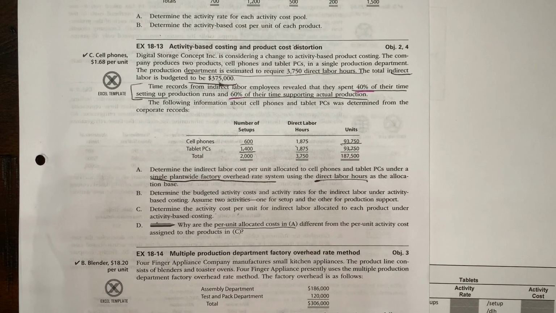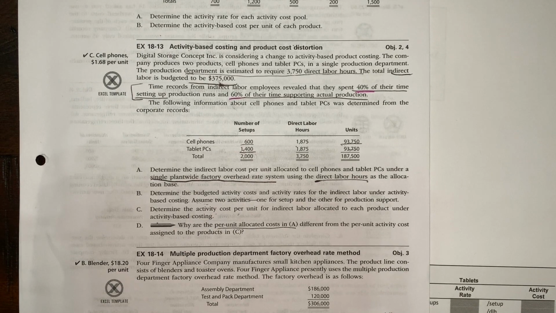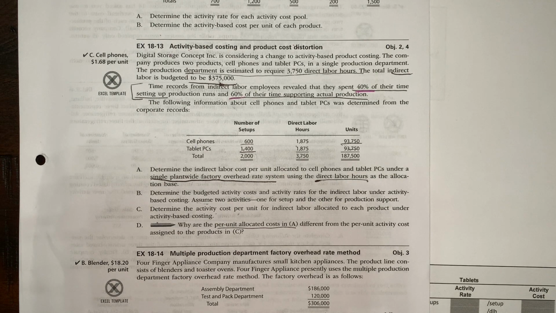We're going to be working on exercise 18-13, activity-based costing and product cost distortion. Digital Storage Concept, Inc. is considering a change to activity-based product costing. The company produces two products, cell phones and tablet PCs, in a single production department. The production department is estimated to require 3,750 direct labor hours. The total indirect labor is budgeted to be $375,000. Time records from indirect labor employees revealed that they spent 40% of their time setting up production runs and 60% of their time supporting actual production.